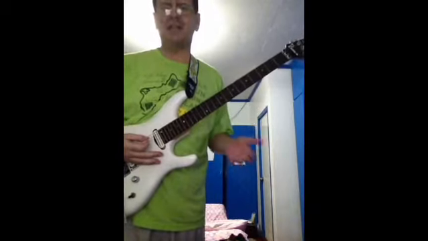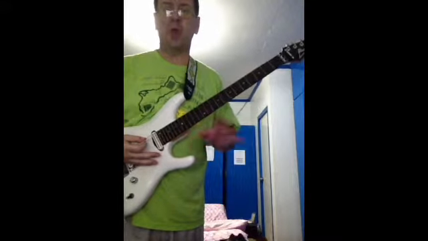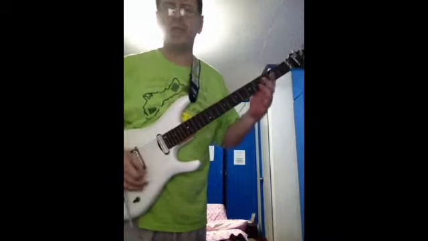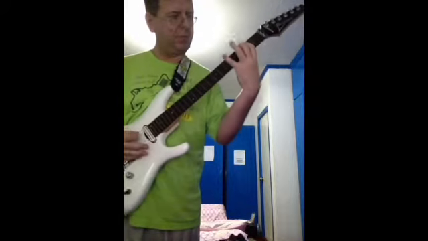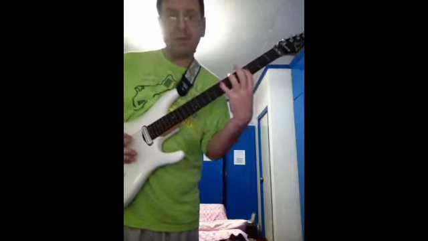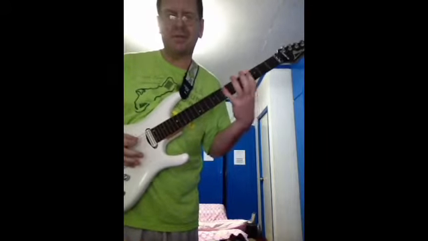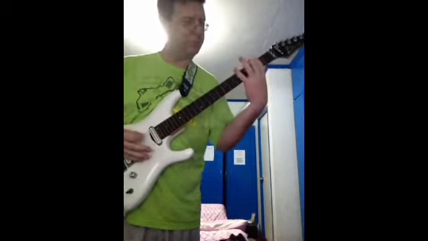And then the last example, I like to do a run and then just put open strings in the run. Again, this is in the key of G major. So I would do a run, maybe like this. See? There's an open string there. Let me put another one in.